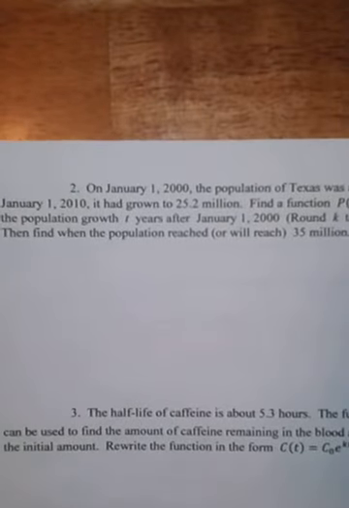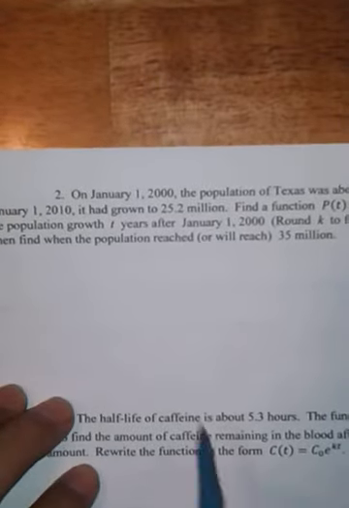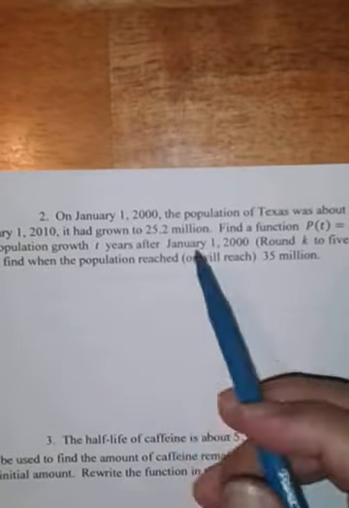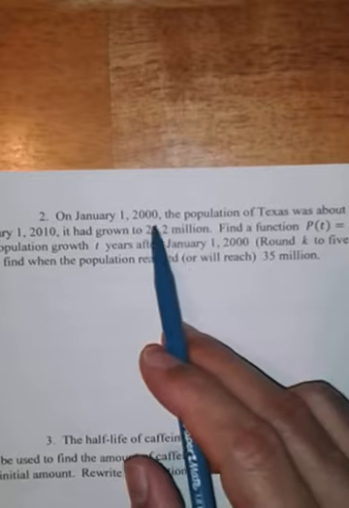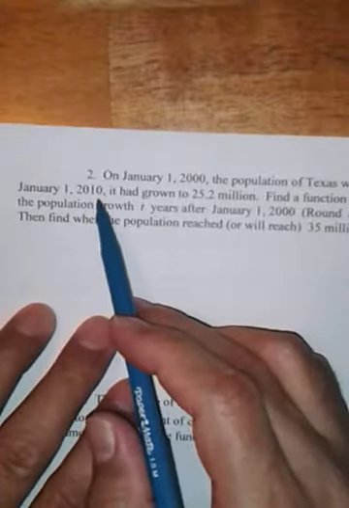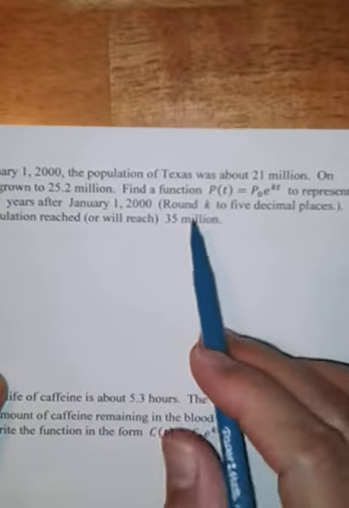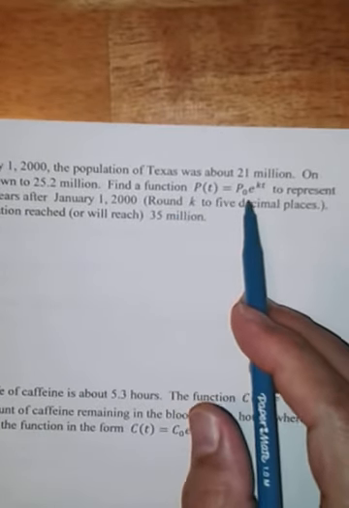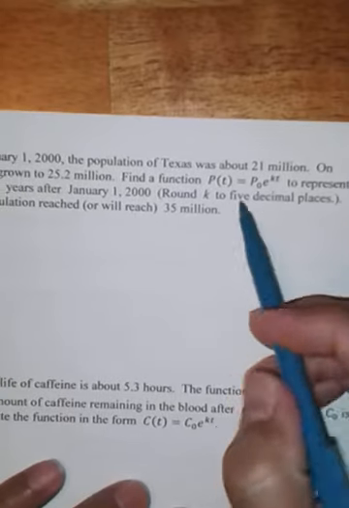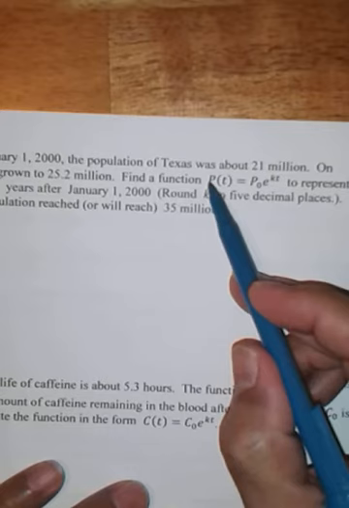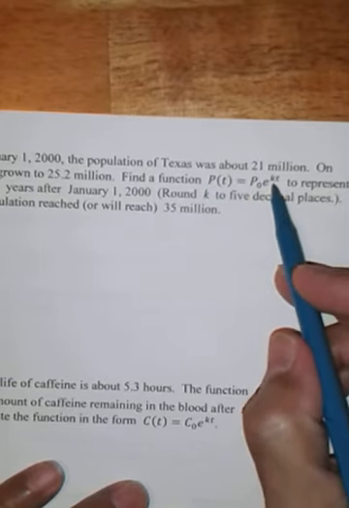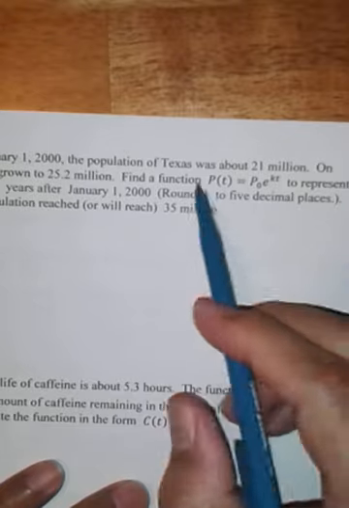So number 2 is really the same as number 1. Let's read through it, and then I'm going to point out some things, and we'll leave this for class. So January 1, 2000, the population in Texas was about 21 million. On January 1, 2010, it had grown to 25.2 million. Find a function P of t equals P naught e to the kt. Notice that's the same function we just used, except we didn't call it P, we called it A of t. And we didn't say P naught, we said P for the principal. And we didn't use k, we used r.